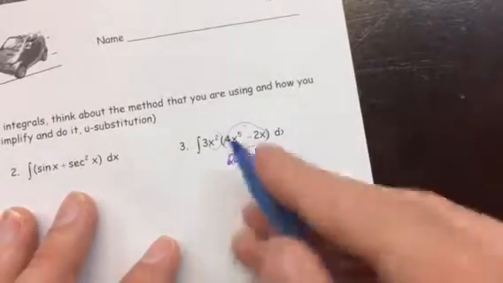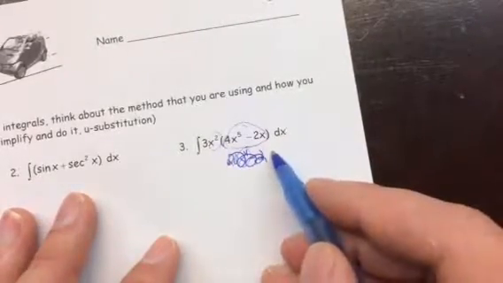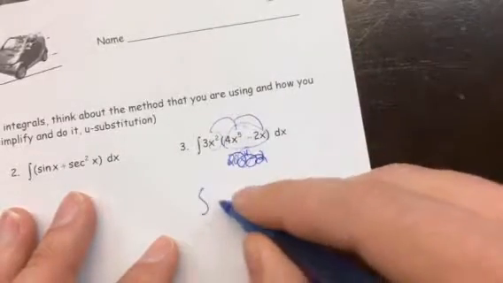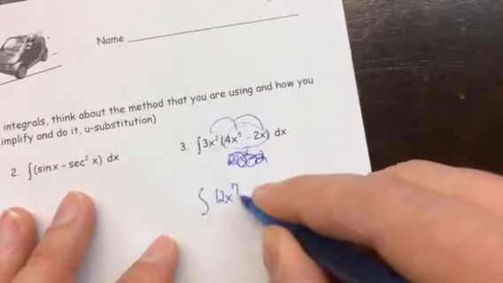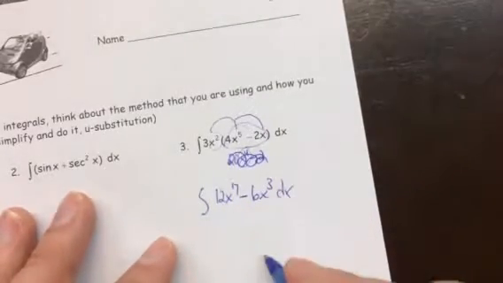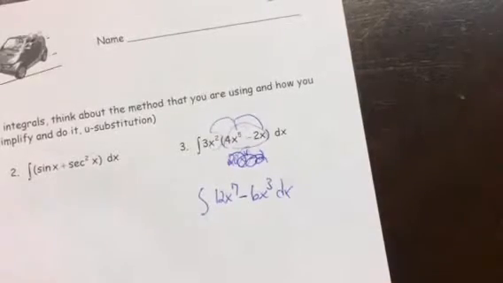Now, you should recognize that there is no product rule for integrals, and so you need to multiply it out first. This is the integral of 12x to the 7th minus 6x to the 3rd dx, and now we're just using power rule. I'll let you finish that off yourself.